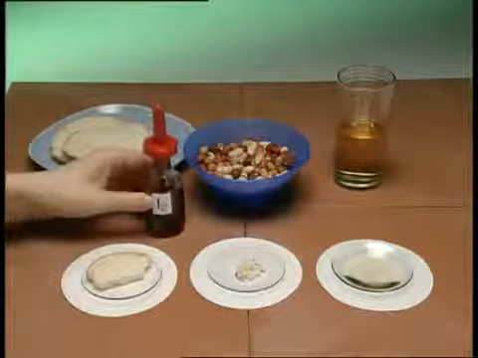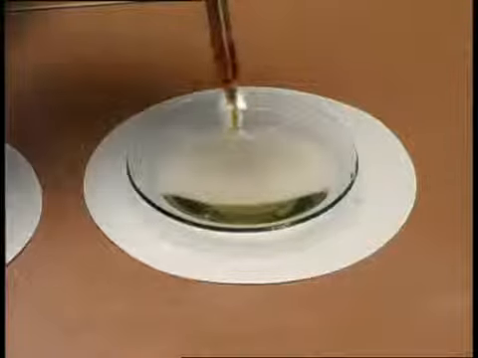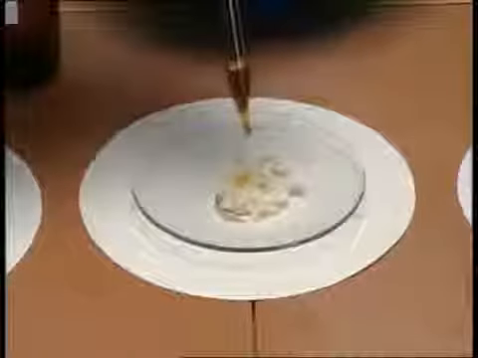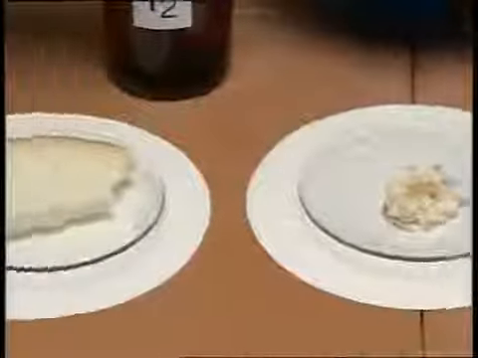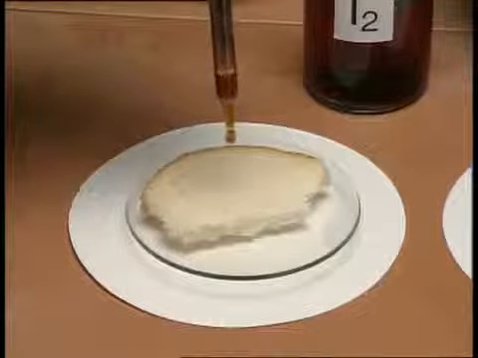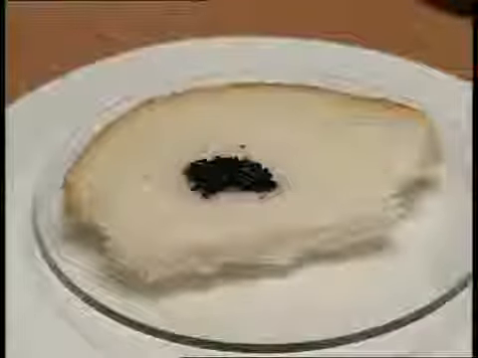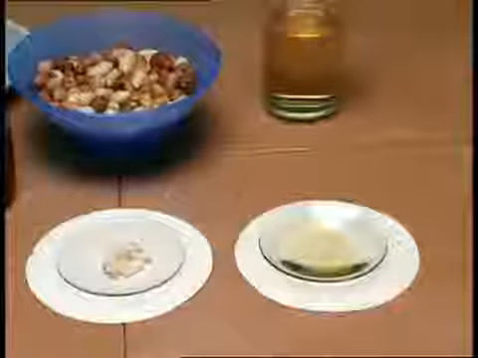So, will any of our foods test positive? Grape juice? Nuts? Or bread? Starch is present in bread, but not in grape juice or nuts.